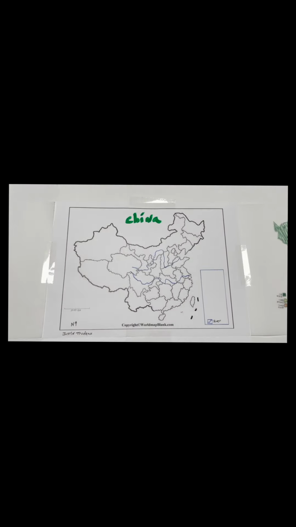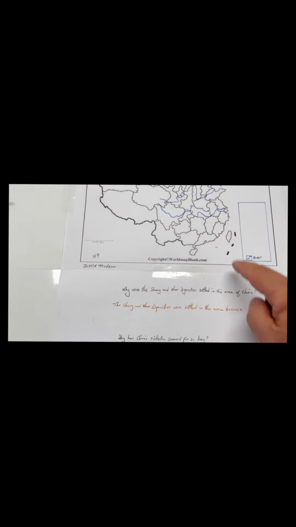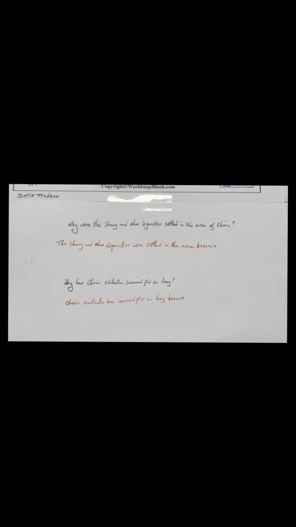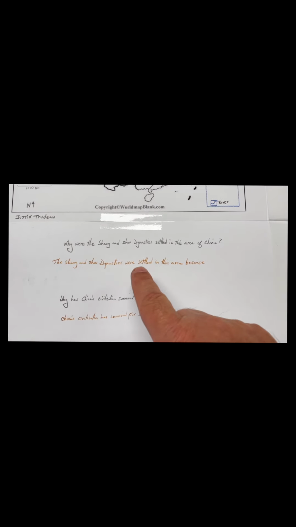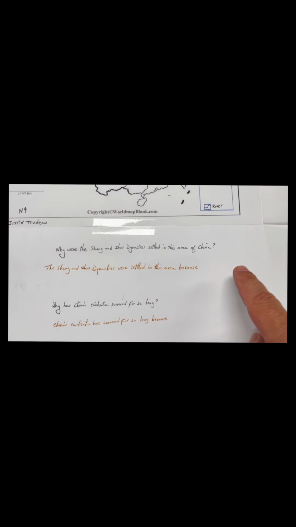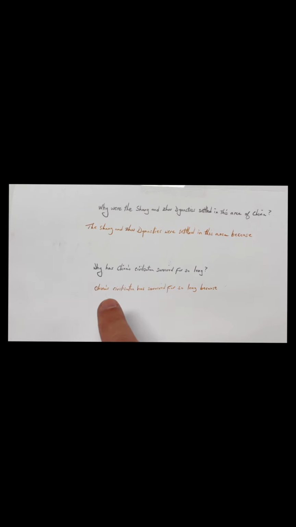And finally, you tape a piece of blank paper, not tracing paper, to the bottom, and you just tape it to your base map, and then you answer 2 questions. Why were the Shang and Zhou dynasties settled in this area of China? You answer it with question and answer. The Shang and Zhou dynasties were settled in this area because. And the second, why has China's civilization survived for so long? Again, question and answer. China's civilization has survived for so long because.